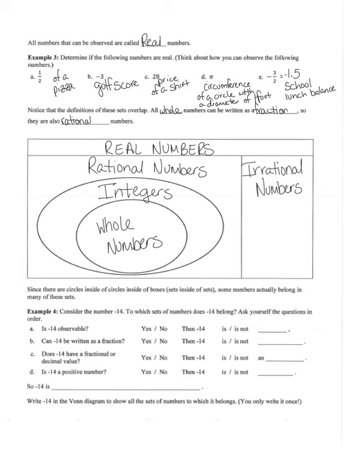So since there are circles inside of circles, inside of those boxes, like I said, those are sets inside of sets, some of those numbers actually belong in many of those sets. So let's use an example here. So let's talk negative 14. So let's determine which set or sets of numbers does negative 14 belong to.